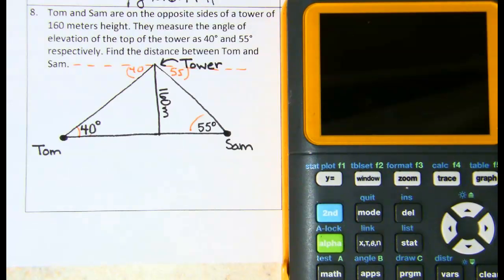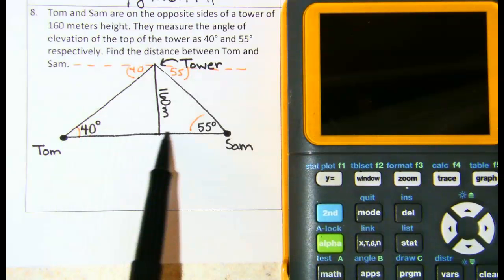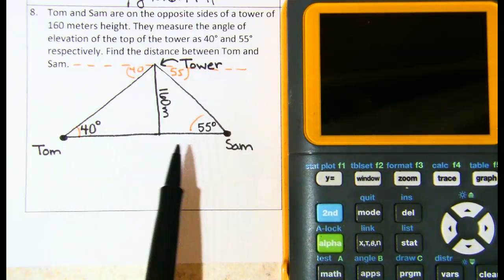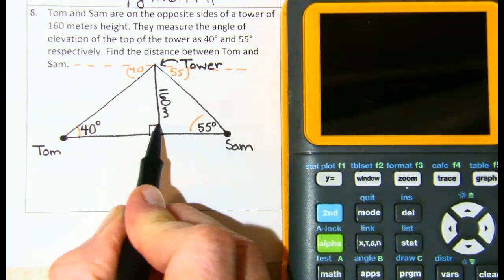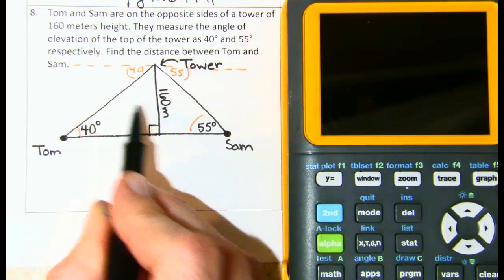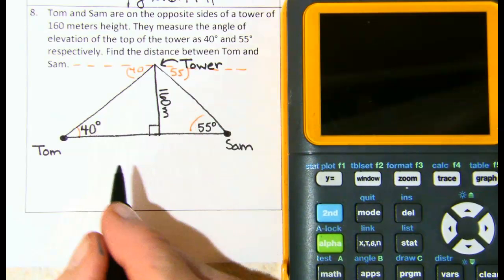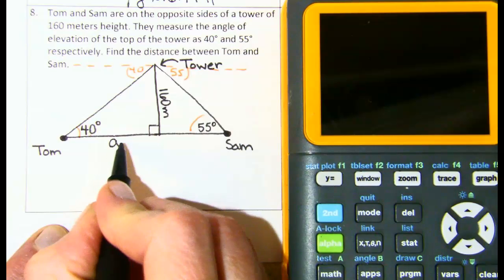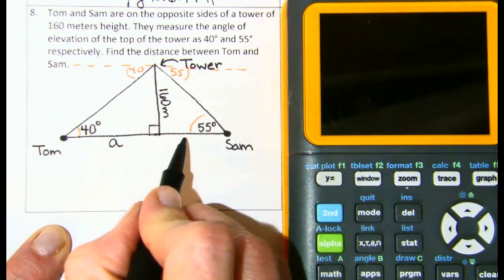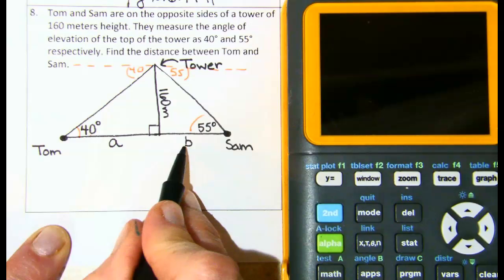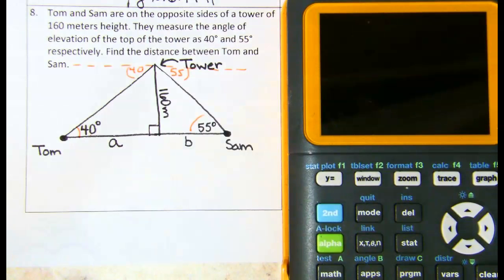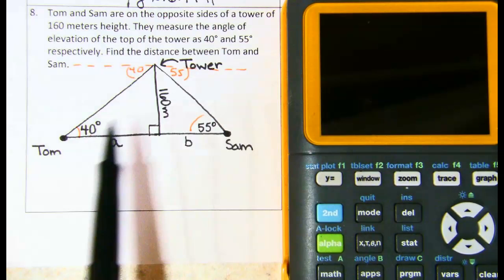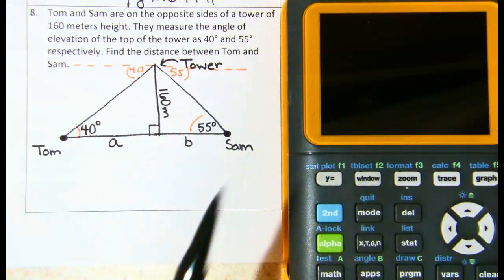Now, we've got a problem. We cannot find this entire distance because we do not have a right triangle. But we do have two smaller right triangles, this side and this side. So if I can find this distance, which I am going to call A, and this distance, which I am going to call B, then I can add them up. That's the strategy for these types of problems. It's not just one big problem, it's separate problems that you put together at the end.